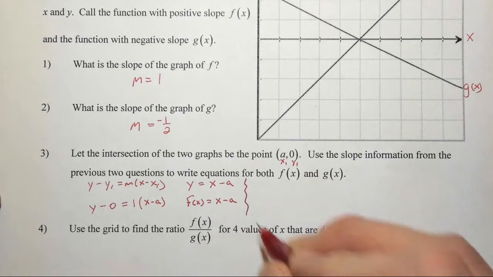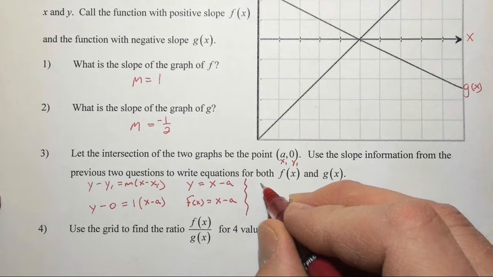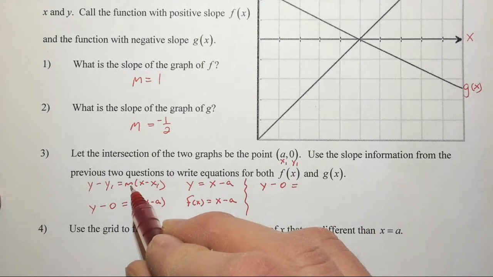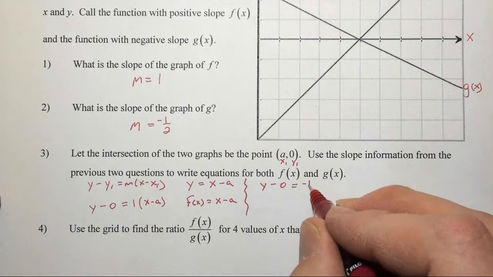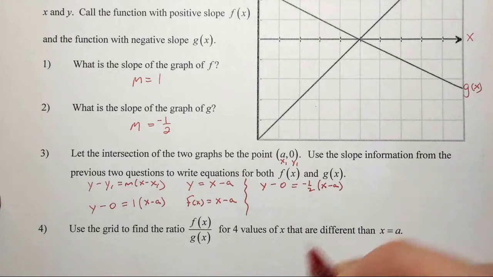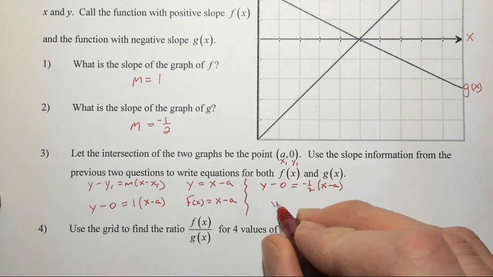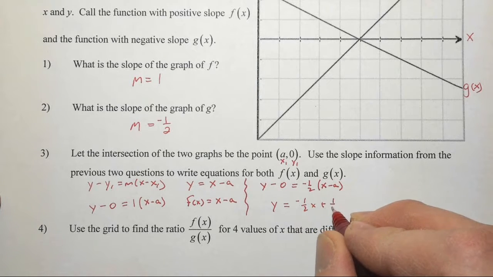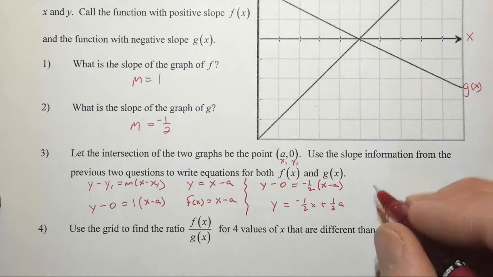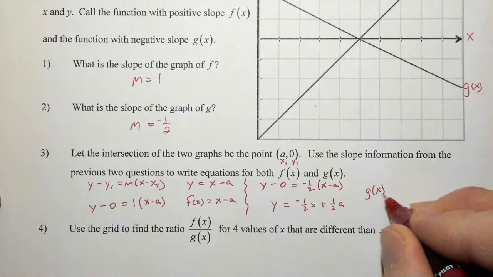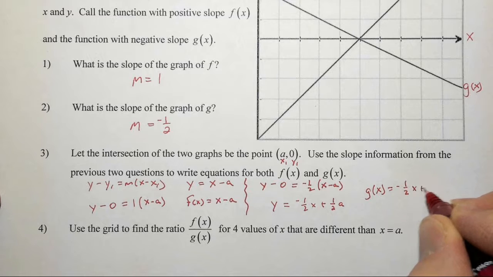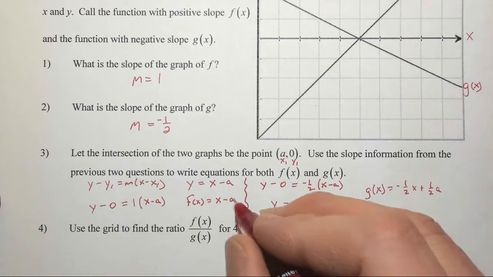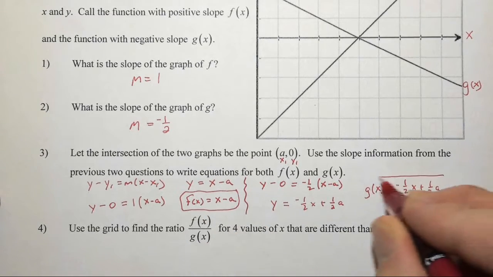All right. We're going to do the same thing for g of x. So again, we're going to have y minus 0 equals, and now we're going to plug in our slope for g, which is negative a half, and then we have x minus a. And we can simplify that to y equals negative 1/2 x plus 1/2 a, or a over 2 if you prefer. That's our g function, so g of x is negative 1/2 x plus 1/2 a. So there are our equations for f and g. Let's box those off, 1 and 2.